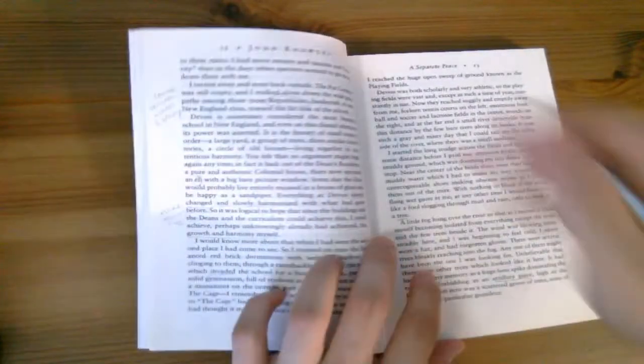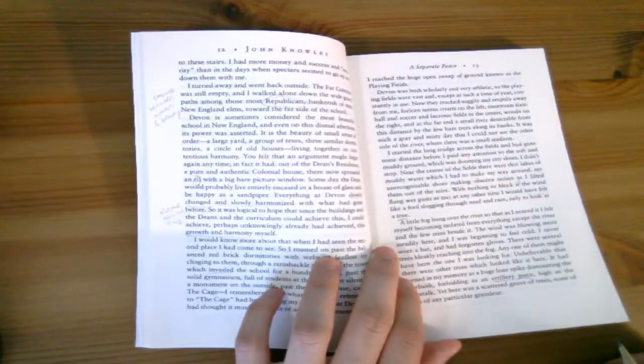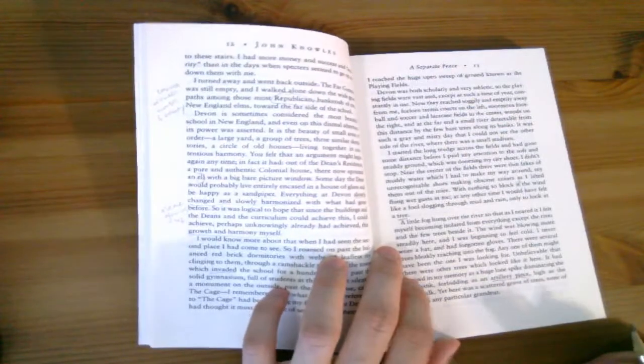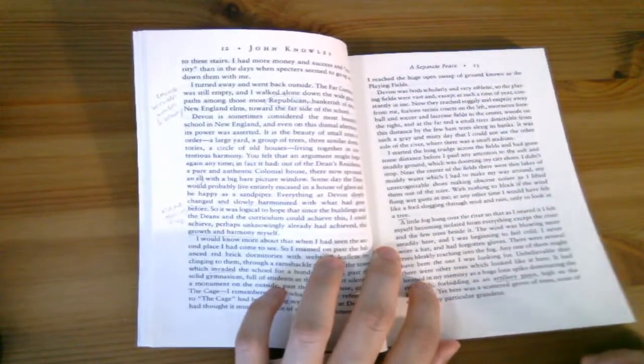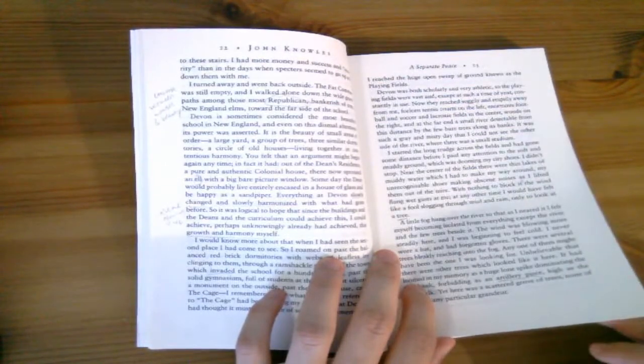And again, throughout this whole chapter, we've been seeing just sort of imagery of the setting that contributes to the gloomy mood in general.